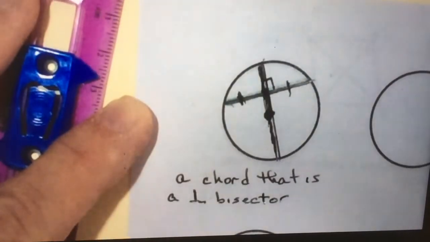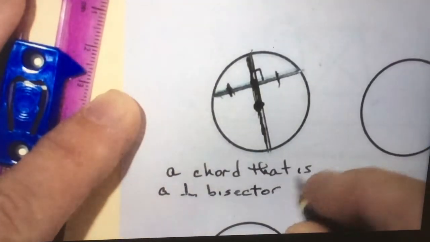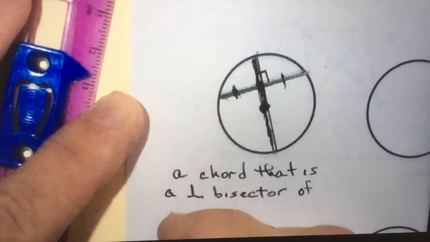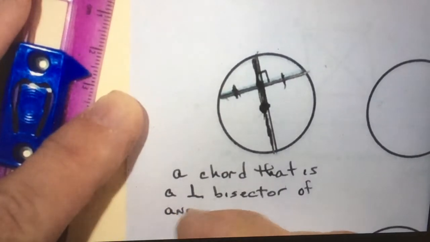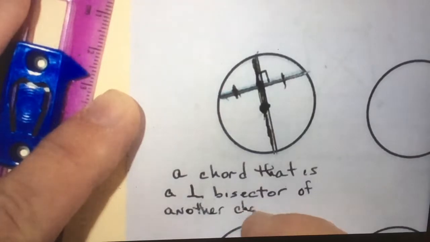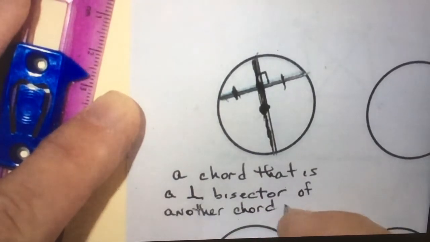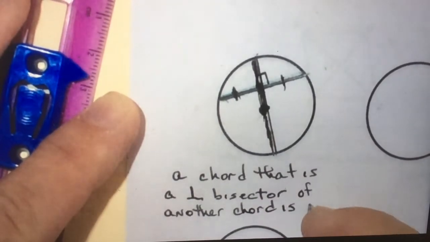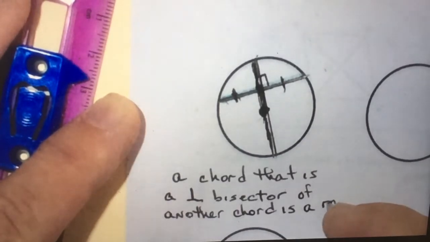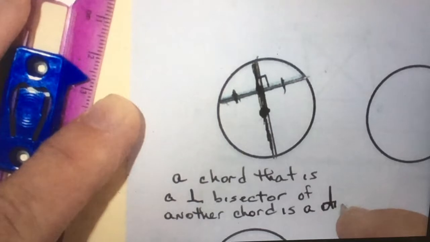A chord that is a perpendicular bisector, that little upside down T is perpendicular, of another chord is a radius, a diameter actually, diameter.